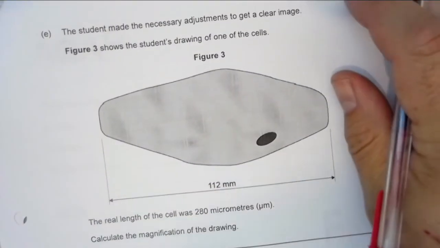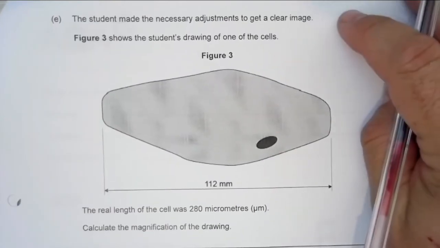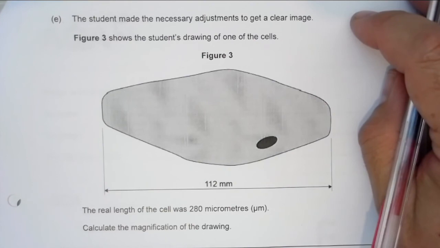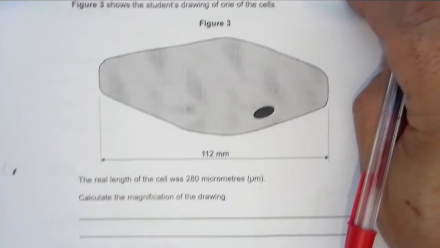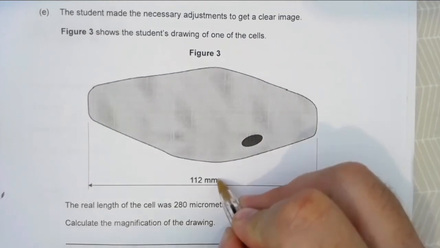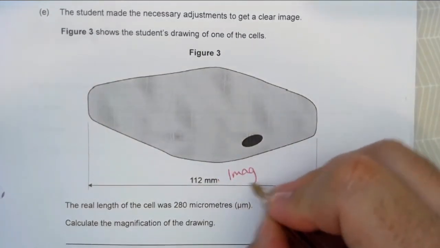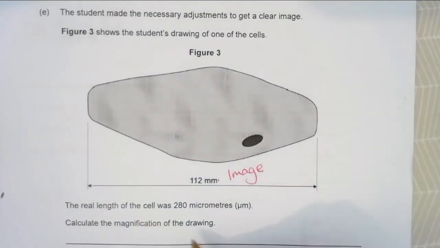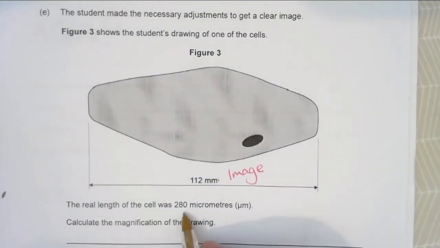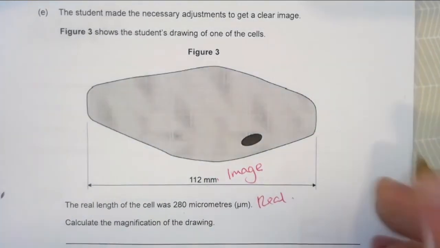Next, we've got, we finally managed to get a clear image, and we're looking at working out the magnification. So we know the image size is 112 millimeters, it tells us here. And we know that the real length of the cell was 280 micrometers, so that's real.